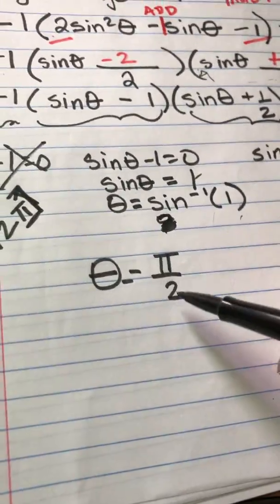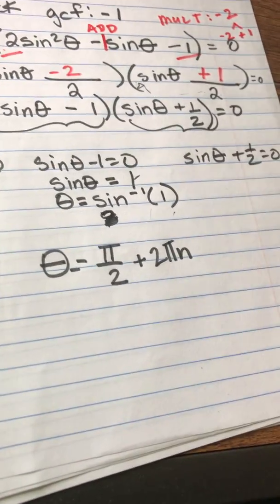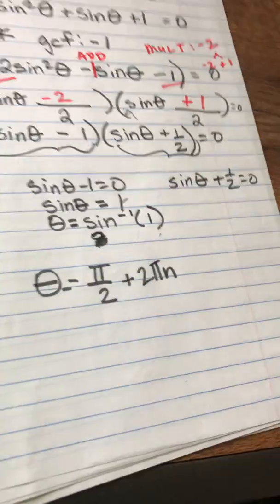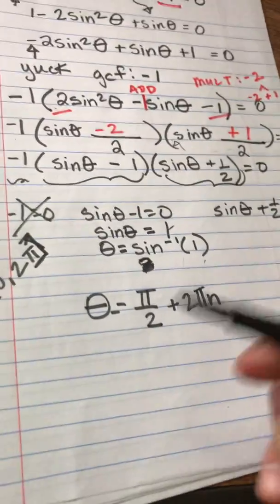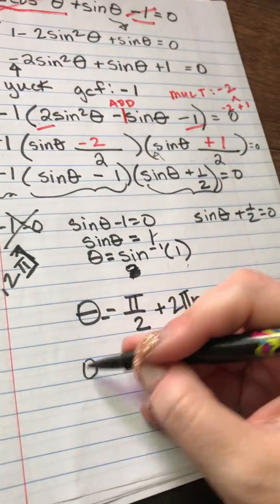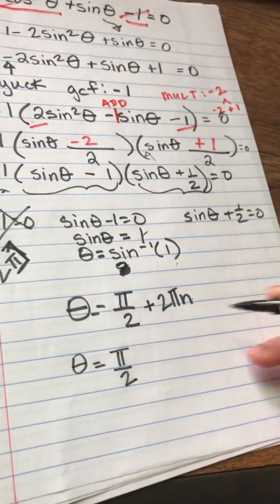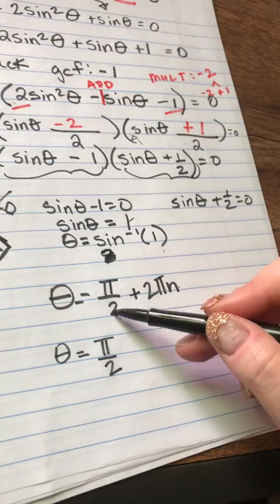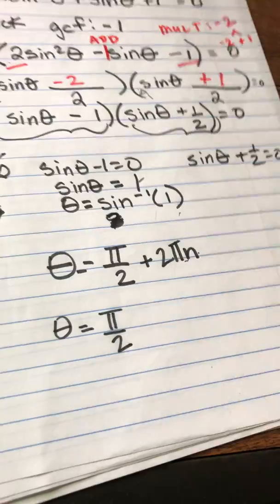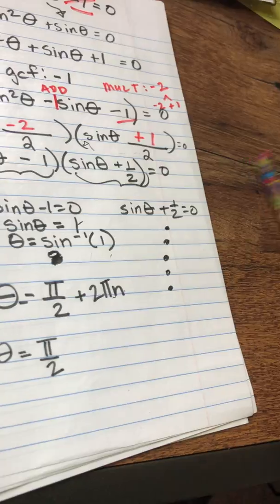0 to 2 pi. So I have the answer pi over 2. Now I have to add 2 pi in. Okay, and then I don't have to divide by anything or multiply by anything like we've done in the past because theta is by itself. So I just say theta equals, if I plug in a 0 for n, I get pi over 2. If I plug in a 1 for n, I get pi over 2 plus 2 pi, and that's over my interval. So it's just pi over 2 for sure. And then y'all can finish the rest of the problem on your own.